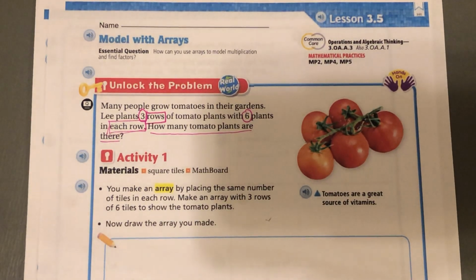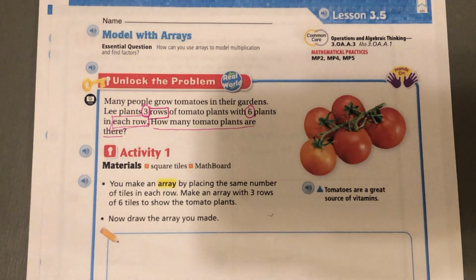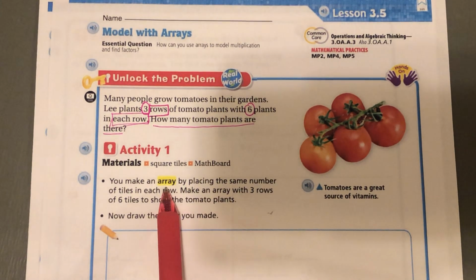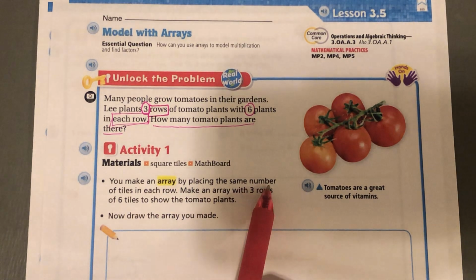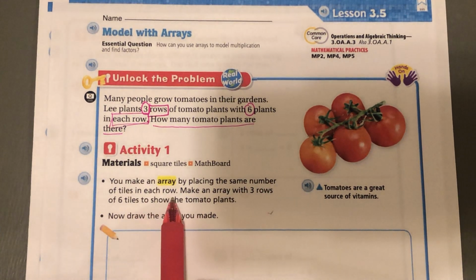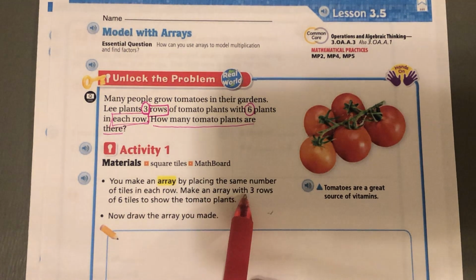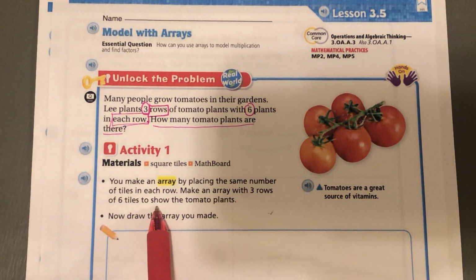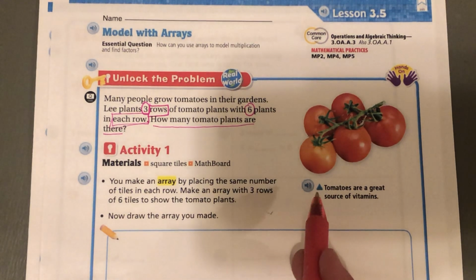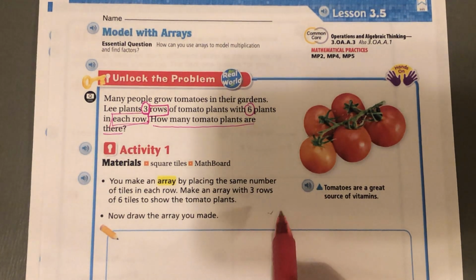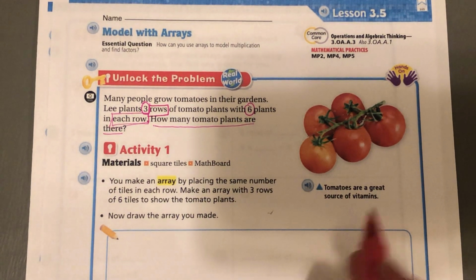Now, the first way that we can solve this is we make an array. An array is something that we make that has the same number of tiles in each row. So it says make an array with 3 rows of 6 tiles to show the tomato plants. So we're just going to make this array on our paper.